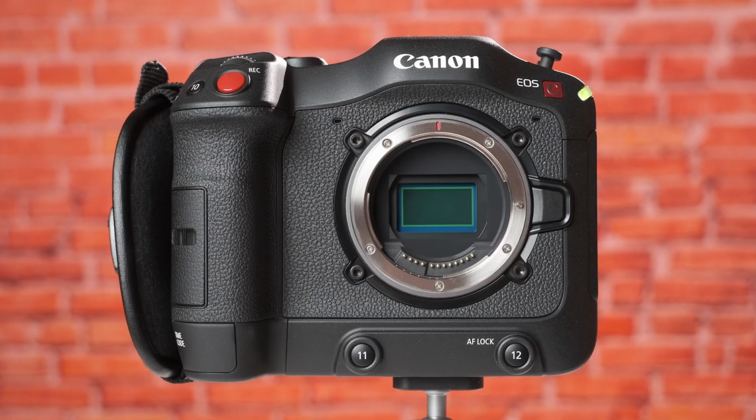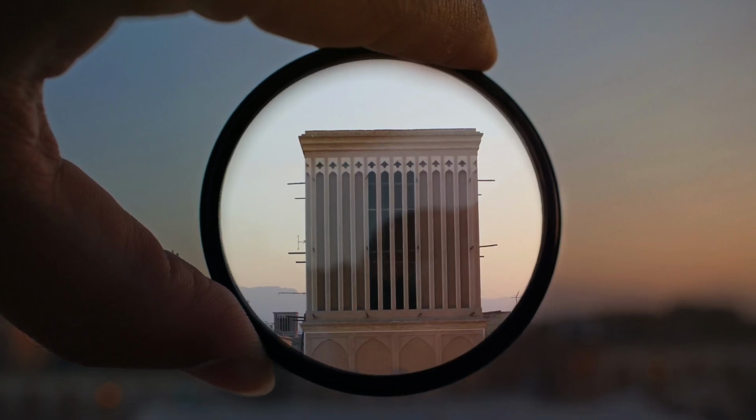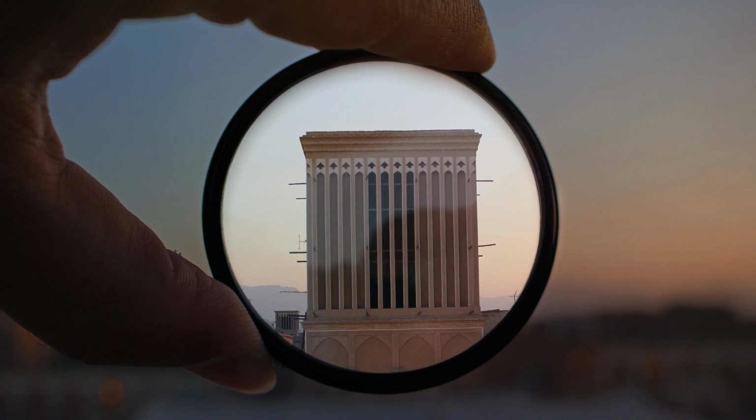But there is one more thing that cinema cameras come with that is pretty important. And that's built-in ND filters. And there's a lot of advantages to having built-in ND filters as opposed to using those screw-on filters in front of your lens. And what I'm about to share with you is going to give you all three of those things for your Canon R50.